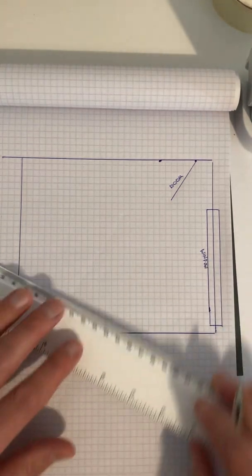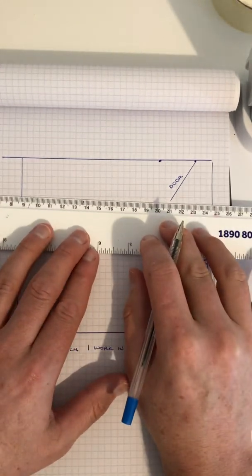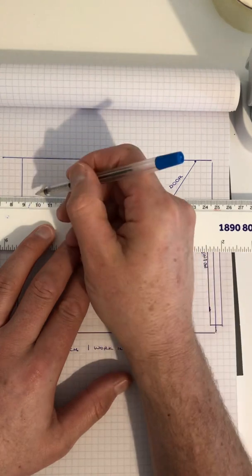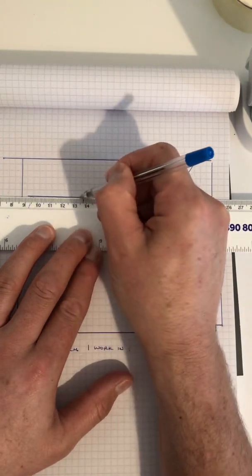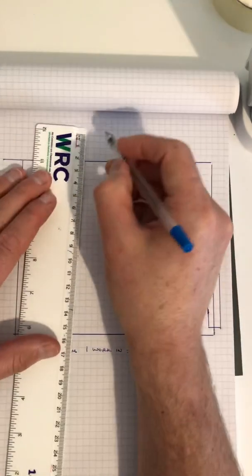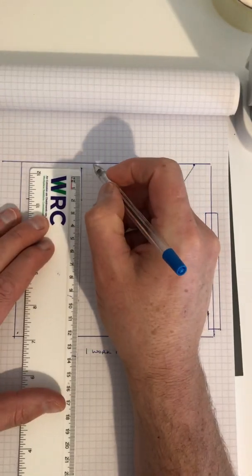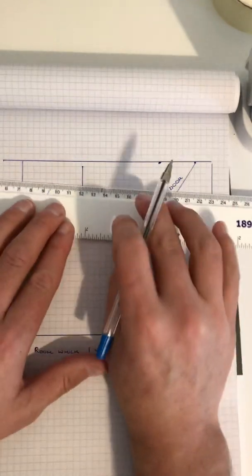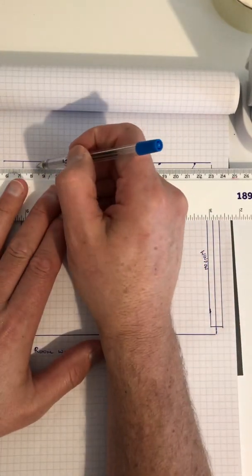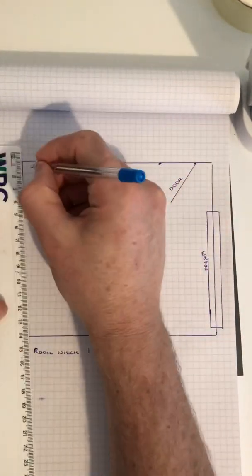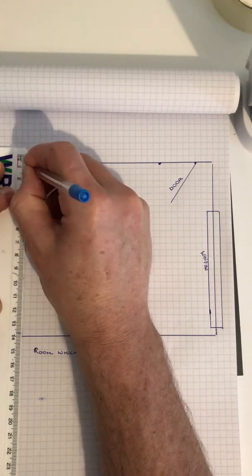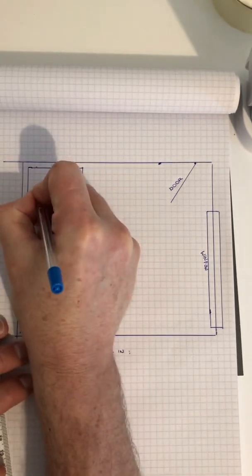Now, in here then, I have a desk. Okay? So this is my desk.